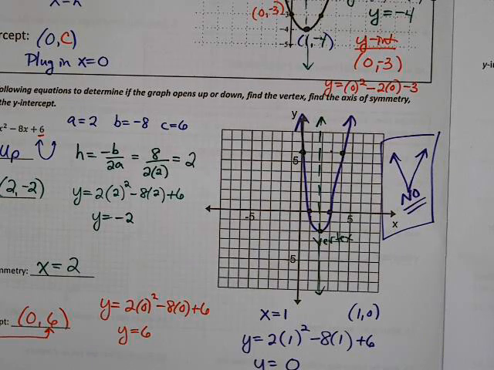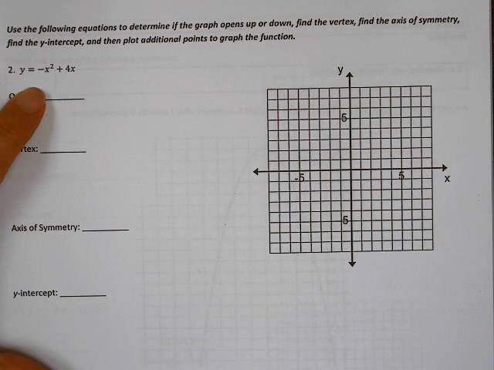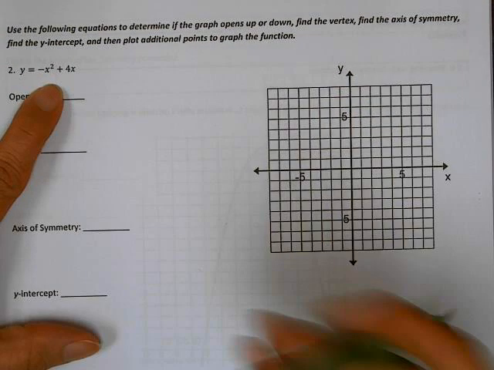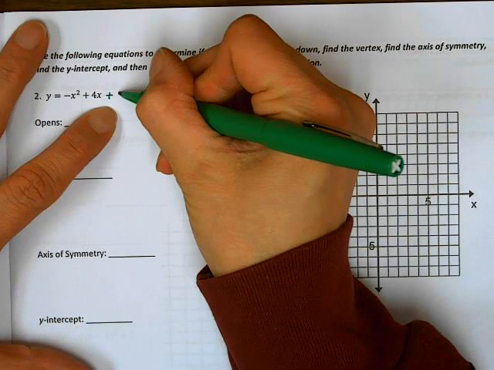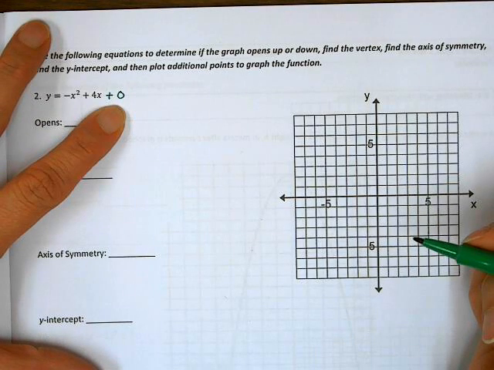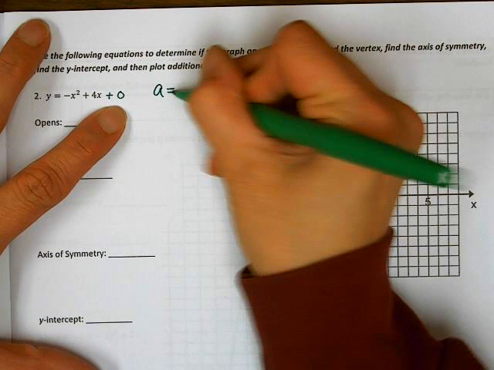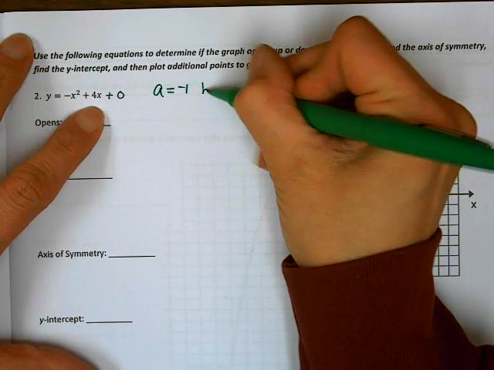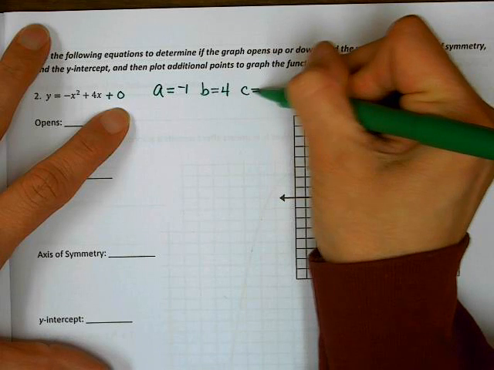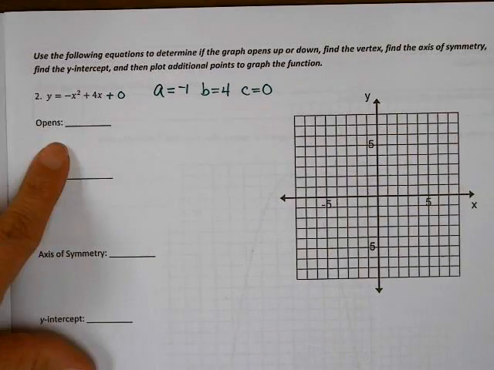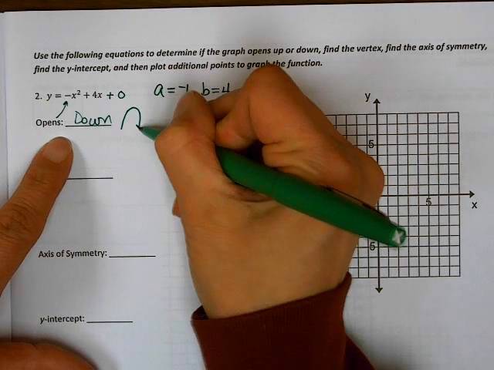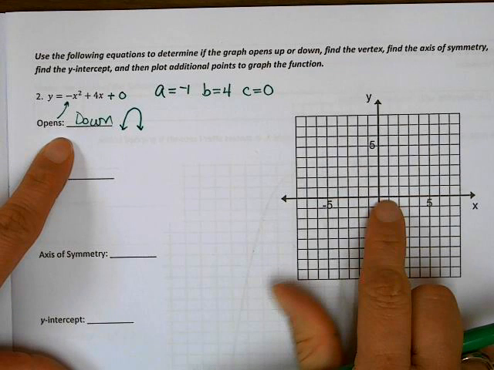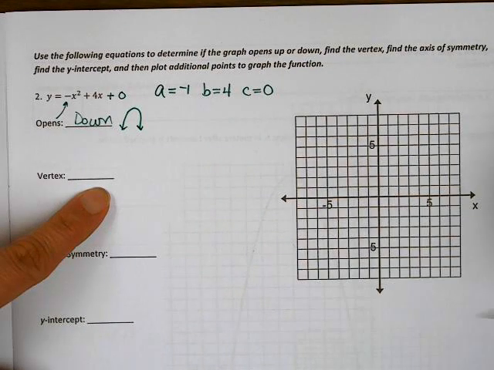We got one more parabola here to do together. We're going to do all the things and then graph it. First of all, this equation is really tiny. So here's x squared, that's x, and I'm going to say plus the number 0, so I can say a equals -1, b is 4, and c is 0. This parabola opens down. It's going to look like this on the graph paper, but I have to be very particular and get some points and make it look good.